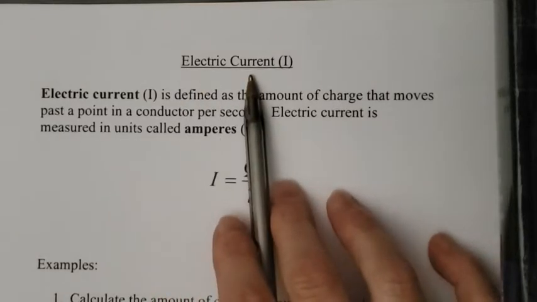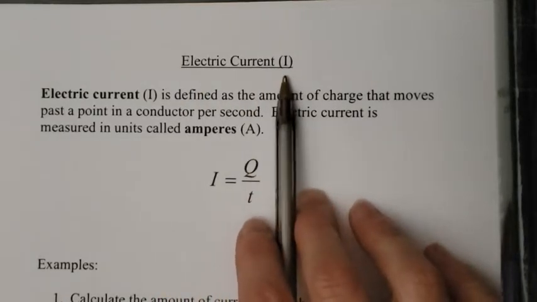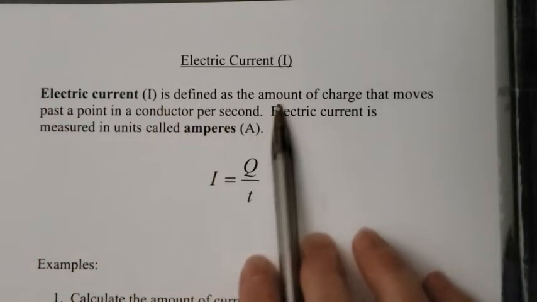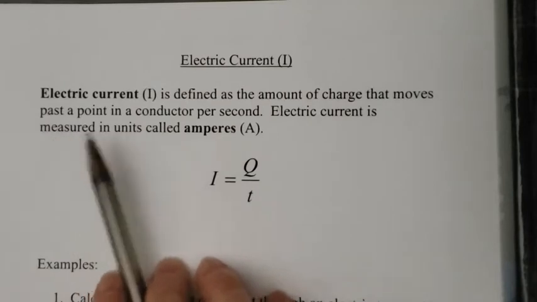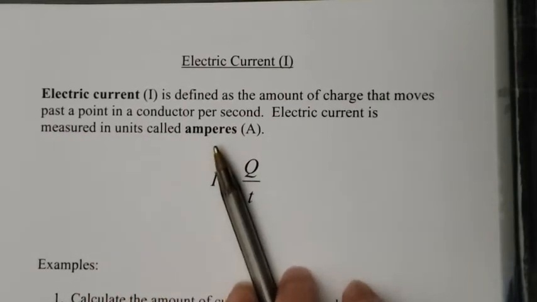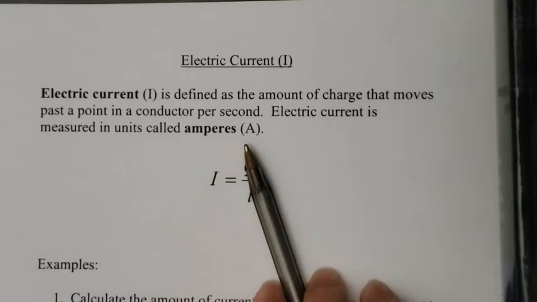Electric current. The symbol we use for electric current is capital I. So electric current, again, the symbol is capital I, is defined as the amount of charge that moves past a point in a conductor per second. Electric current is measured in a unit called amperes, and the symbol for amperes is capital A.